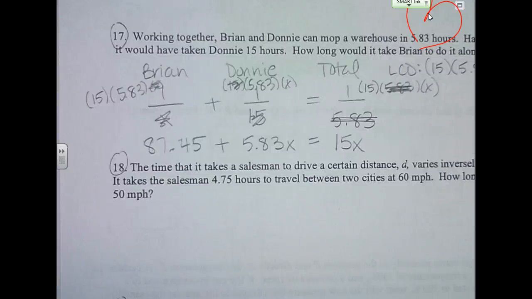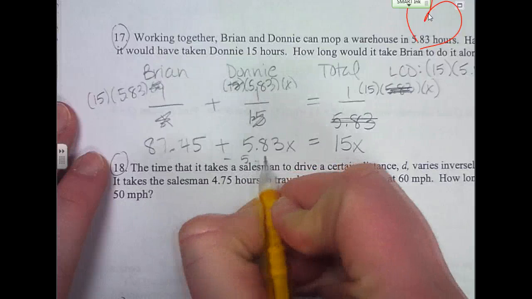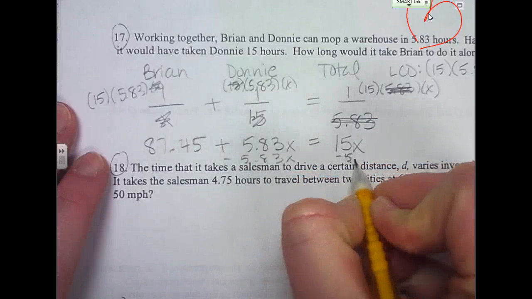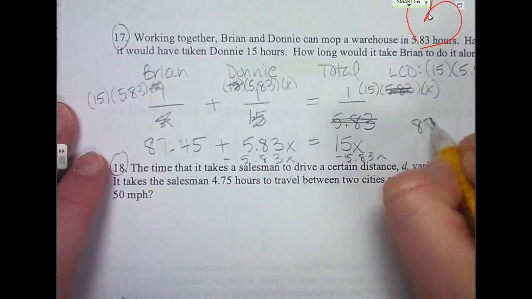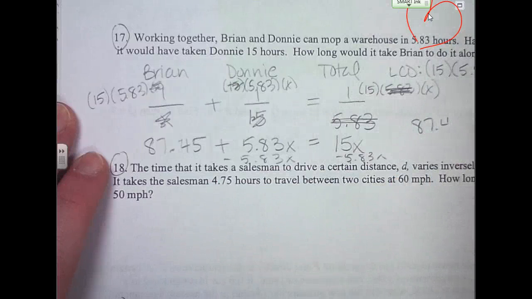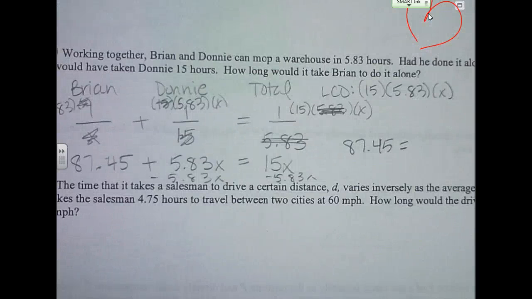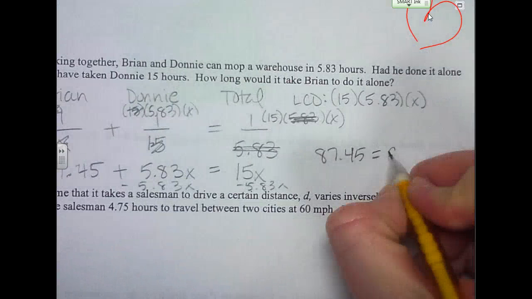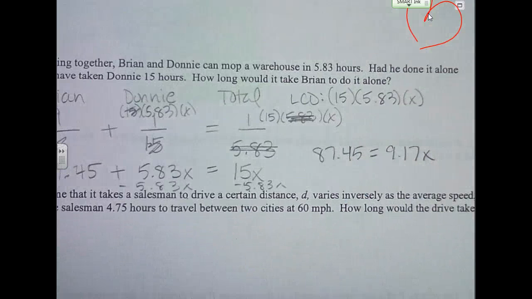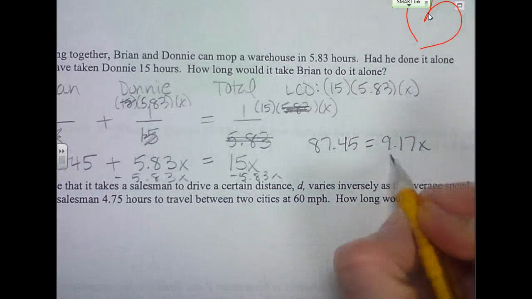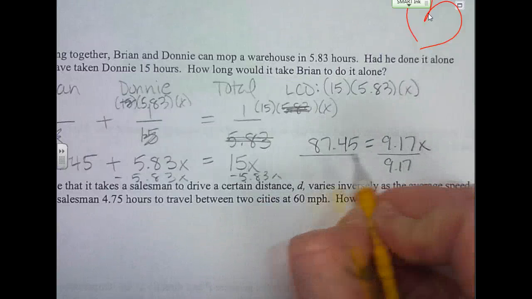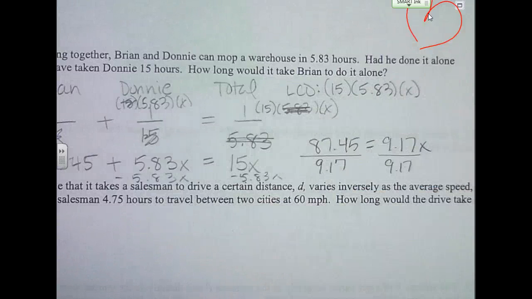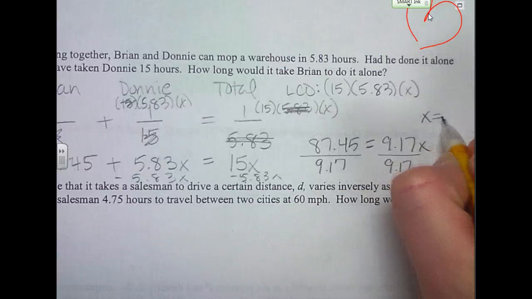Yeah, subtract this over. So we'll get 87.45 equals 9.17x. And how do you solve for x? Yeah, divide. So 87.45 divided by 9.17, x equals 9.54.